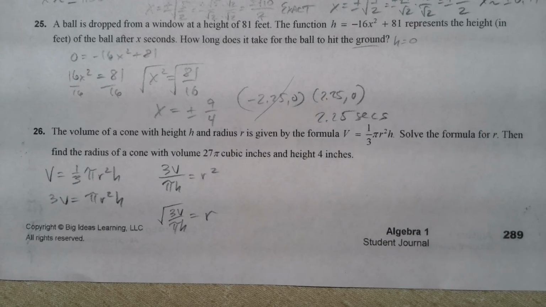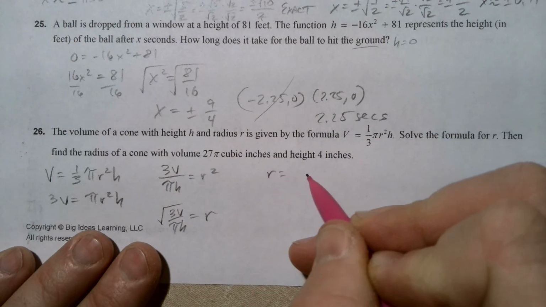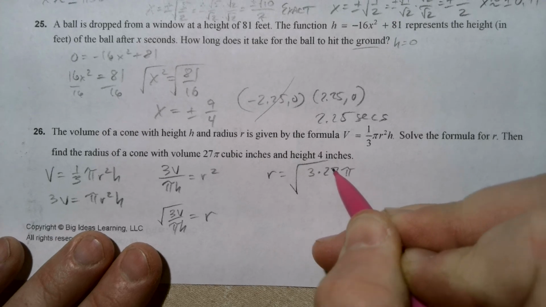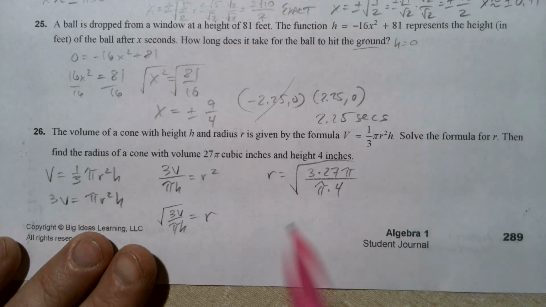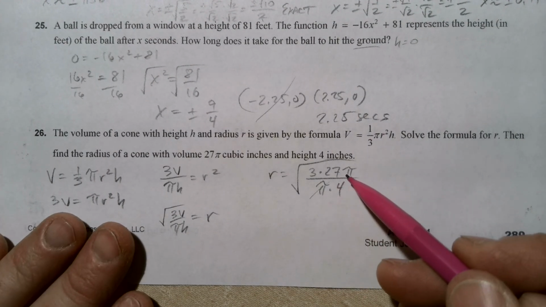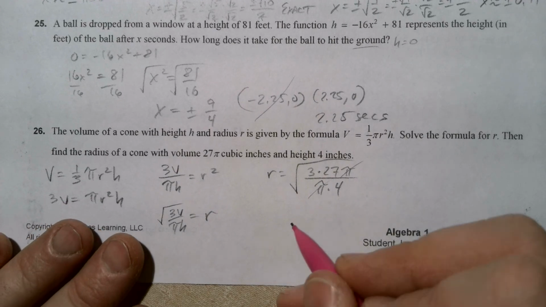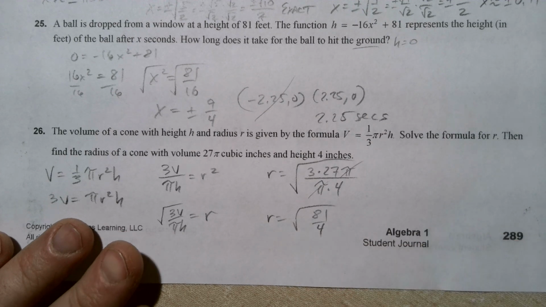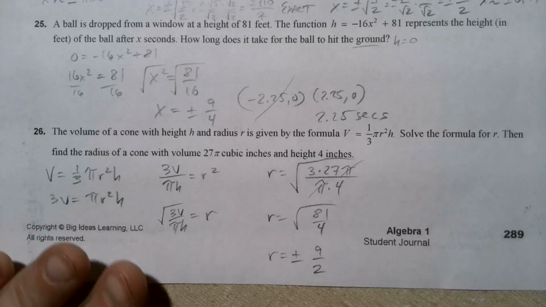Now, we've been given some information, we have a volume number, we have a height, so we're simply going to substitute those things in. 3 times 27 pi over pi times 4. We're going to clean this up a little bit, so we know that the pi can cancel out at the top and bottom, and we know that 3 times 27 happens to be 81. Okay, and now we're ready to take the square root. We're doing plus or minus 9 over 2.